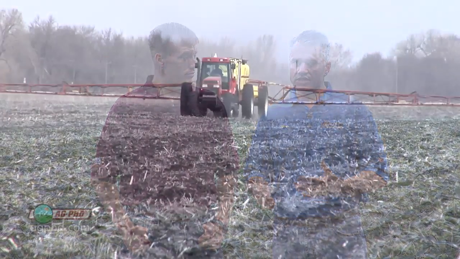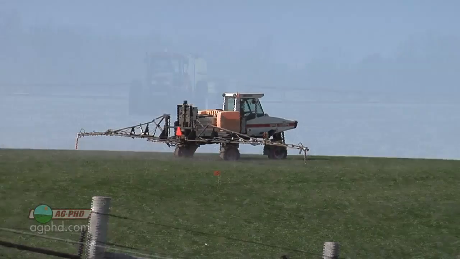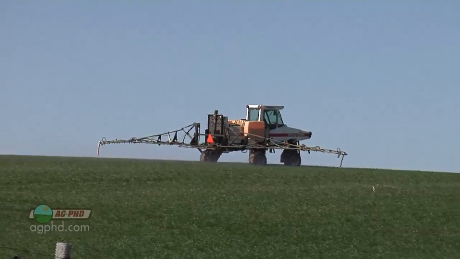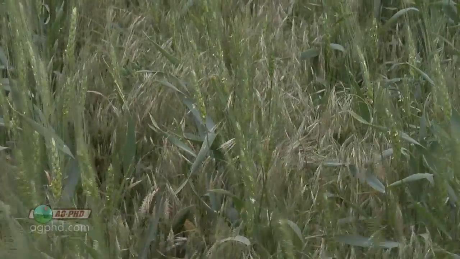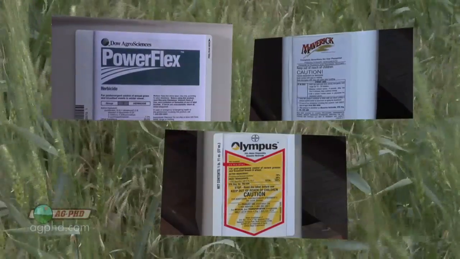The other thing is some farmers will talk about using Maverick, Olympus, or PowerFlex pre-emerge. You can do that, but we'd rather see you save that for post-emerge use because you're only going to use that one time per season. We'd like to start out with Prepare or Sharpen, then follow with the Maverick, Olympus, or PowerFlex if necessary a little bit later on, so you have another shot. All 3 of those products are definitely going to be better on downy brome, so in winter wheat, PowerFlex, Olympus, and Maverick are great options.